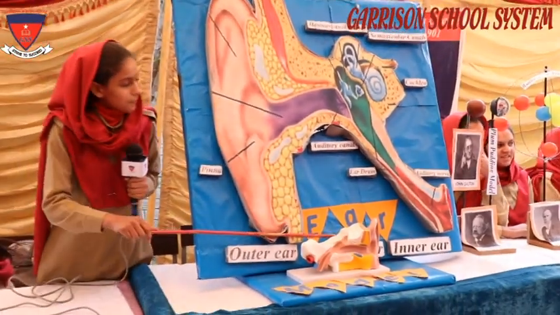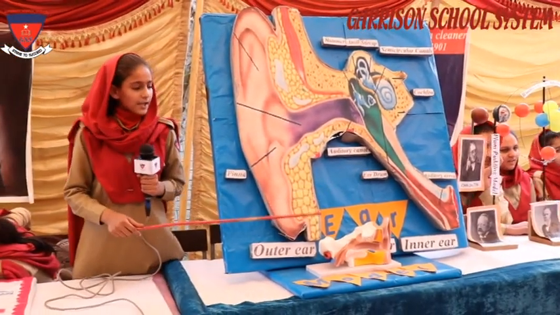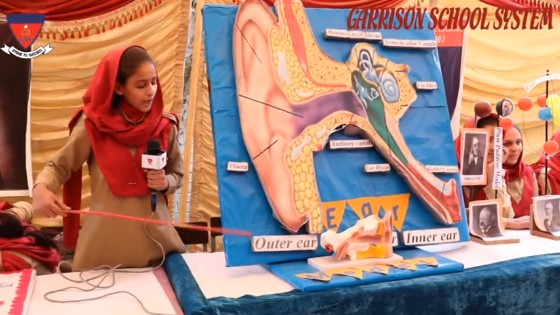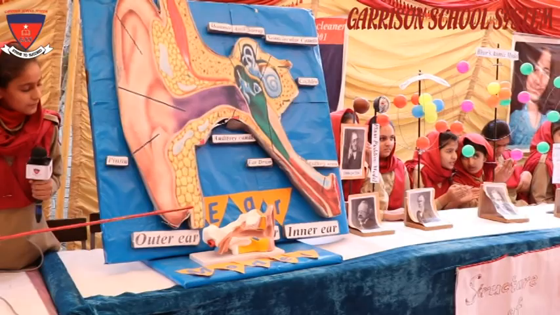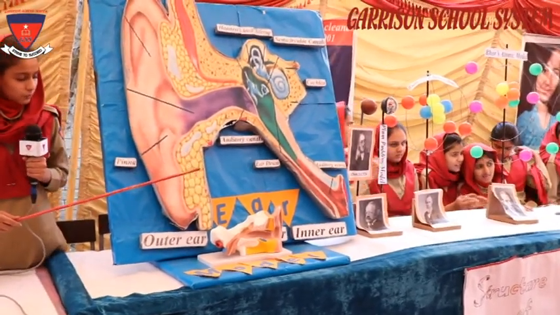Middle ear. The middle ear consists of the auditory canal. It receives signals and vibrations from the outer ear and sends them to the inner ear. Inner ear. Here the nerves carry messages to the brain and our brain tells us what the sound is.